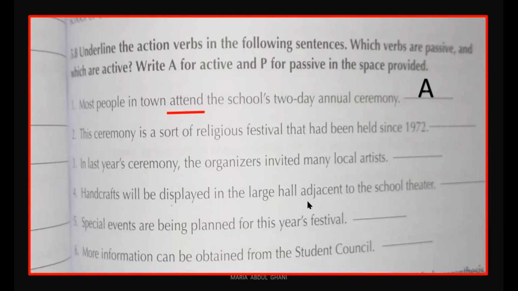Munir. Yes. Read it. The ceremony is a sort of religious festival that had been held since 1972. Okay. Where is the verb in this sentence? Had been held. Okay. Is it an active or passive verb? Passive. Very good. Next one. Arwa.